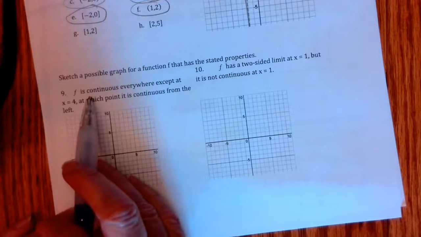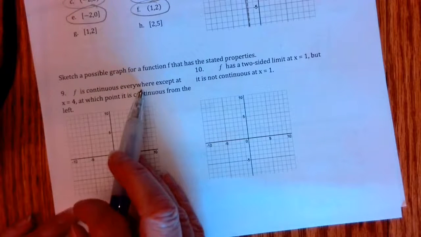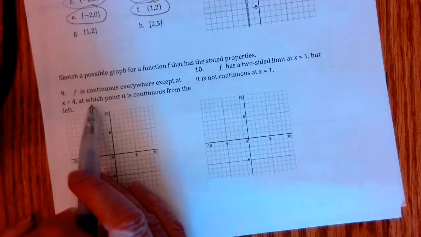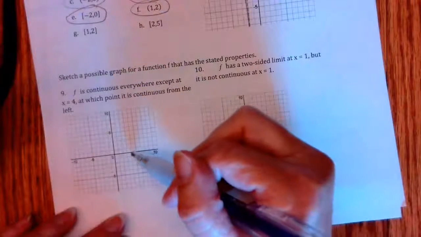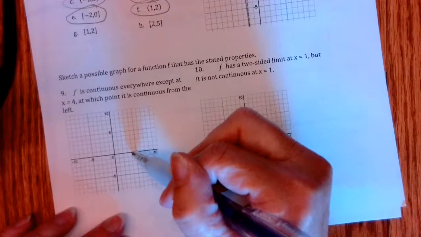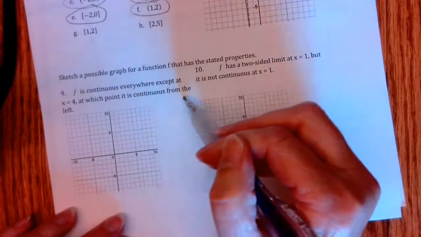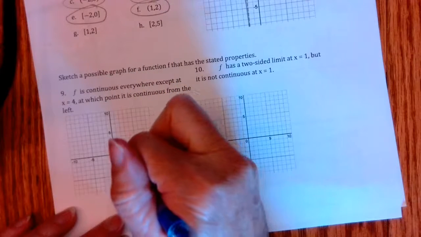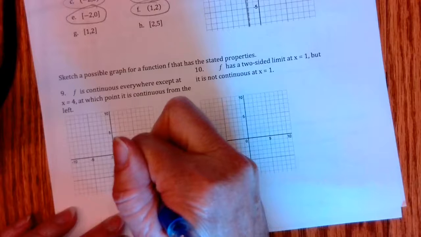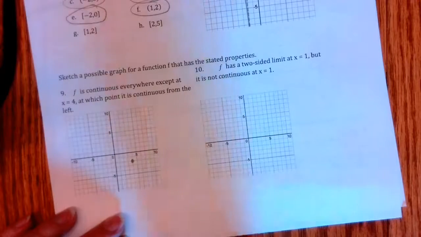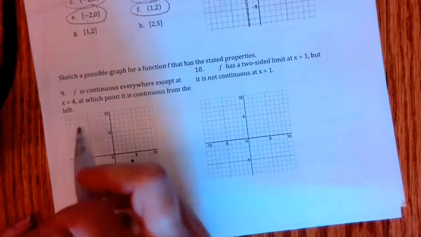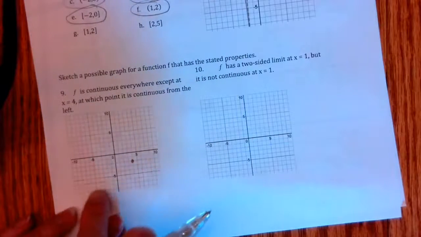We're graphing f, where it's continuous everywhere, except at x equals 4, so something's going on at 4, at which point it is continuous from the left. So to be continuous, I have to have a defined point. So I'm going to put a point anywhere on 4. To be continuous from the left, this is left of 4.